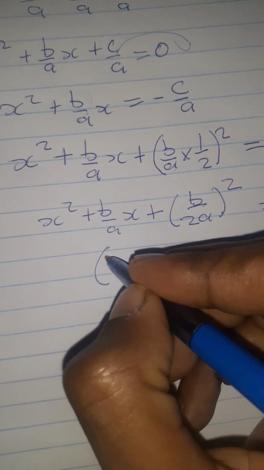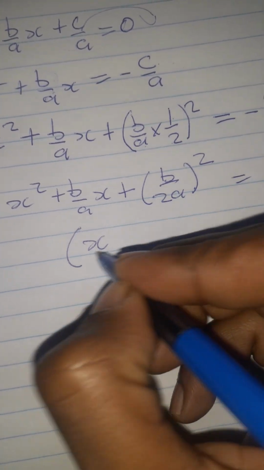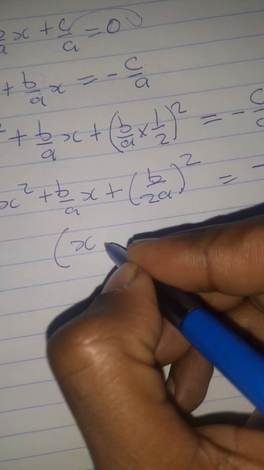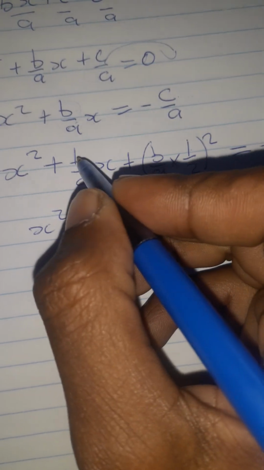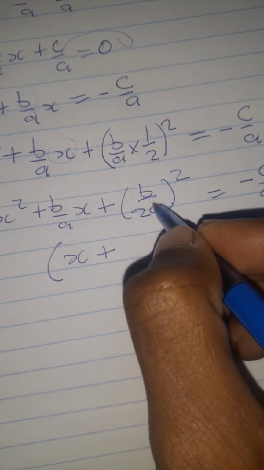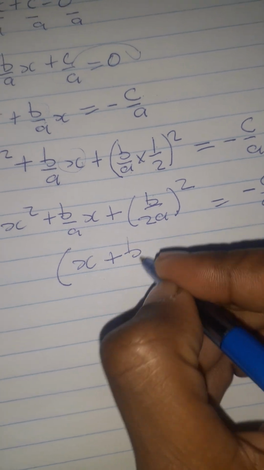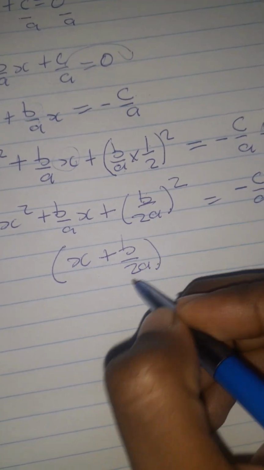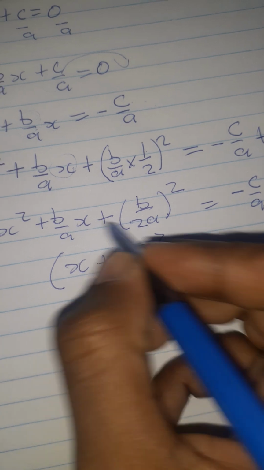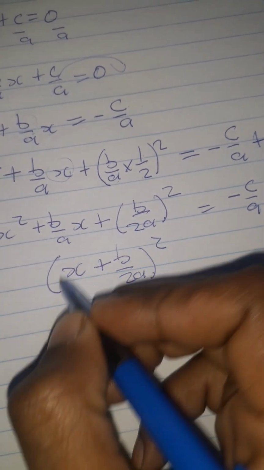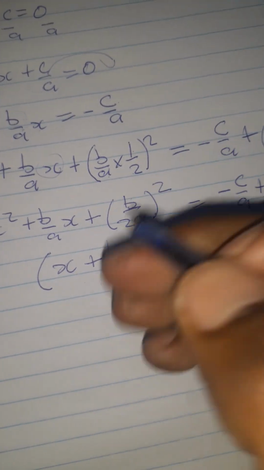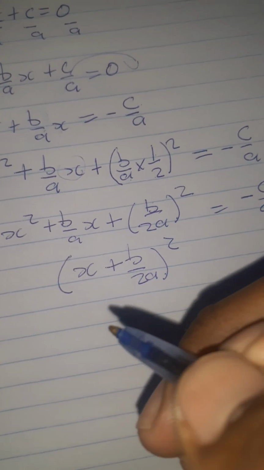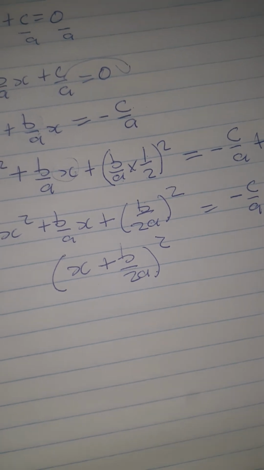Now we're going to open a bracket, then we have our x, then we add the half of the coefficient of x, which is b all over 2a, plus b all over 2a, and then you square it. If you want to understand in depth where this comes from, please do watch the video where I explain where completing the square actually comes from, or what it really means.